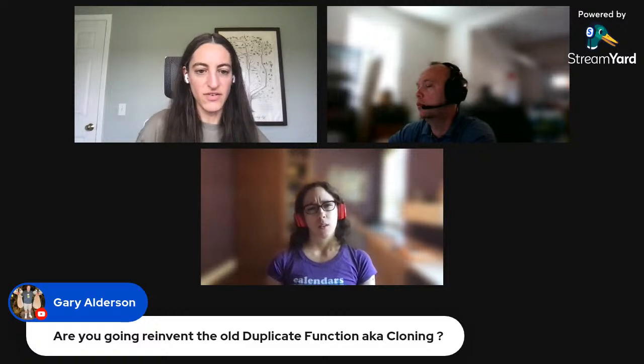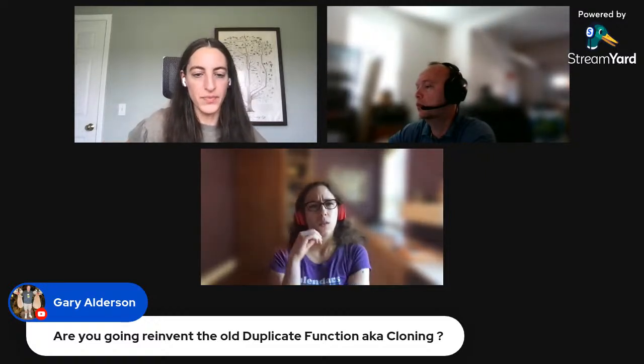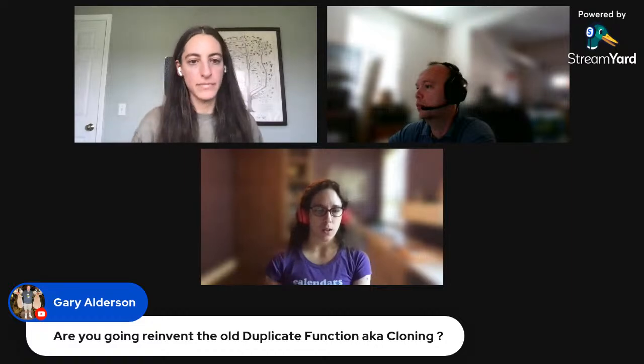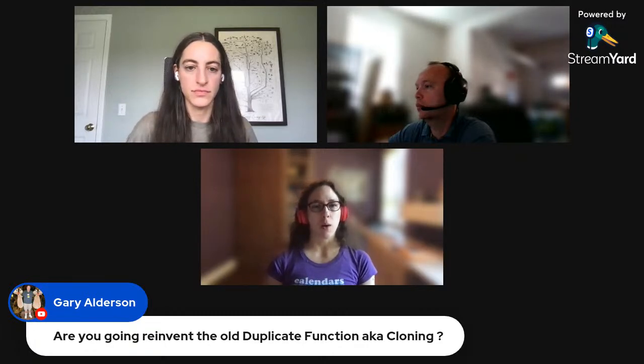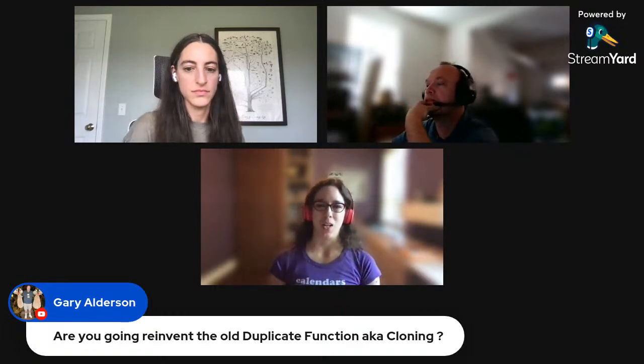Are you going to reinvent the old duplicate function, aka cloning? We have not previously had a duplicate function until 6.0. So if you had one previously, it's likely that was through a third-party plugin. Previously when folks asked us how to duplicate events, we said, use one of the third-party plugins that can duplicate post types.